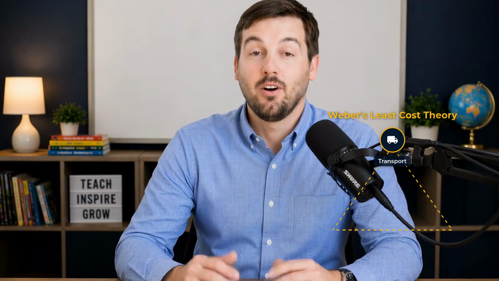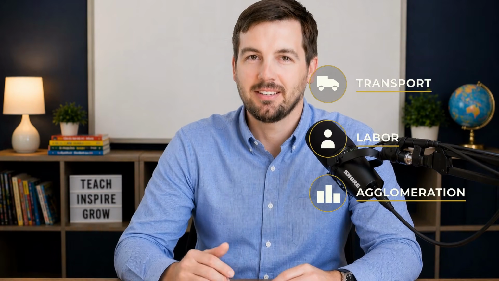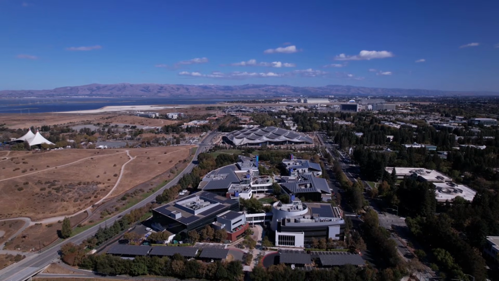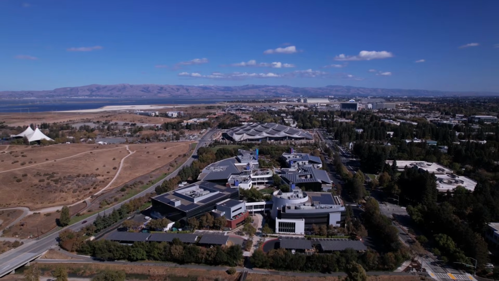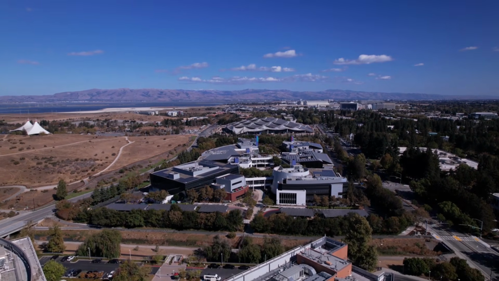Geographers study why industries choose certain locations. One famous model is the Weber model of industrial location, created by Alfred Weber. He said companies choose locations that reduce costs, especially transportation, labor, and agglomeration. Agglomeration means businesses cluster together to benefit from being near one another. For example, technology companies may group in one region to share skilled workers and ideas.